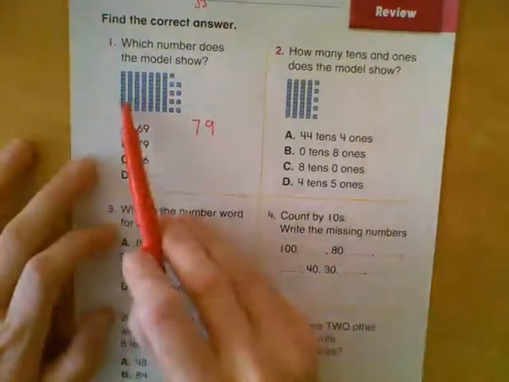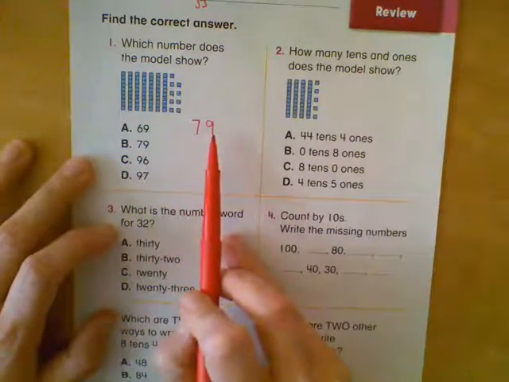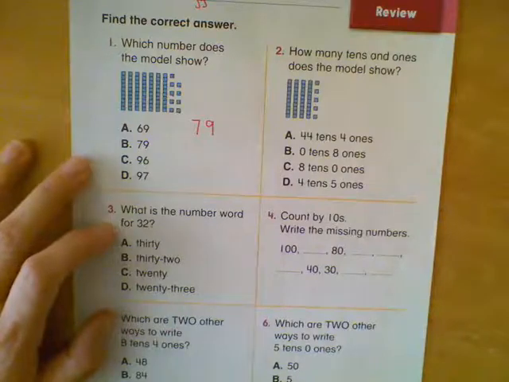I need you paying attention, okay? I counted up 7 ten rods and 9 ones. What number is that? 79. So go ahead and circle B, 79.